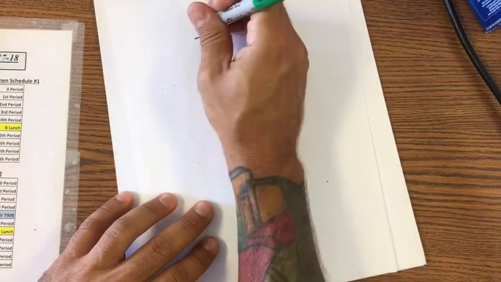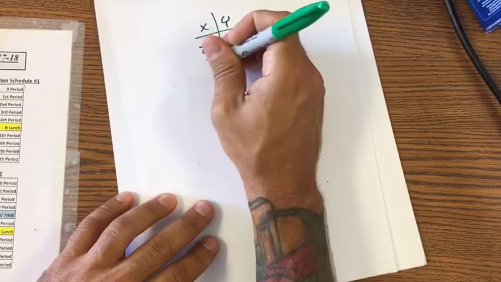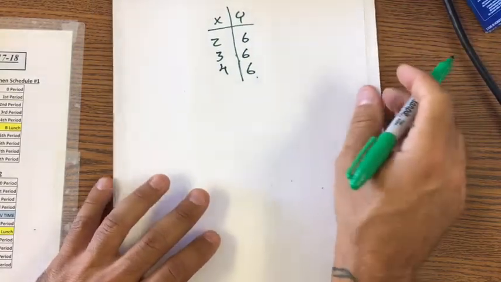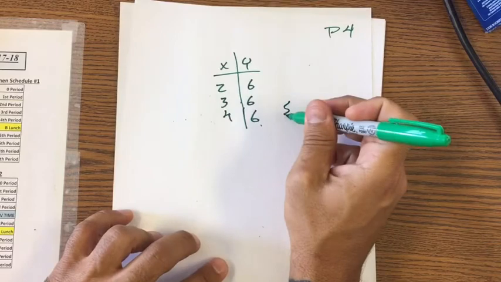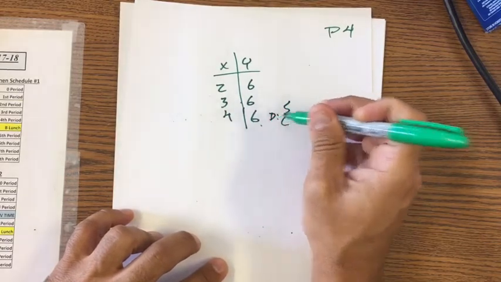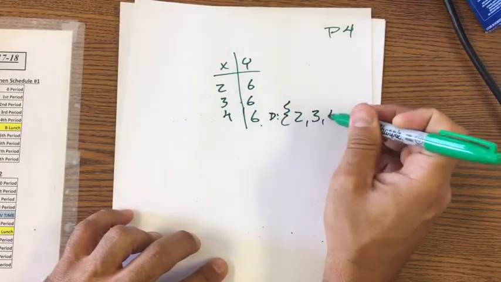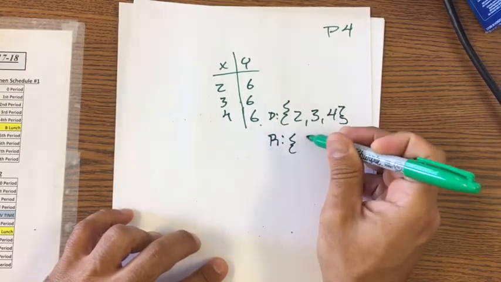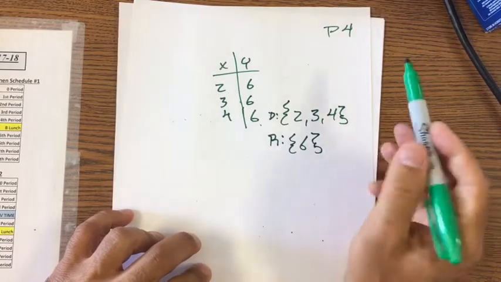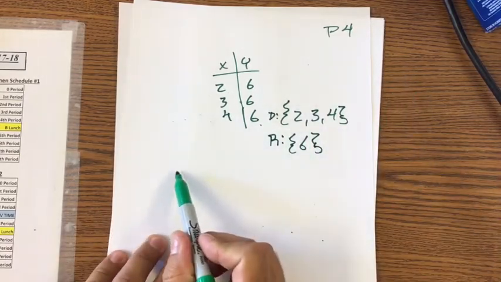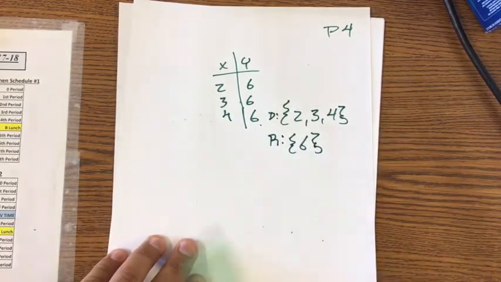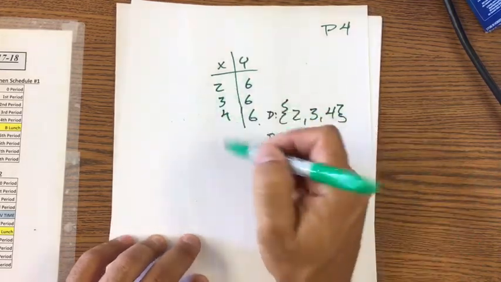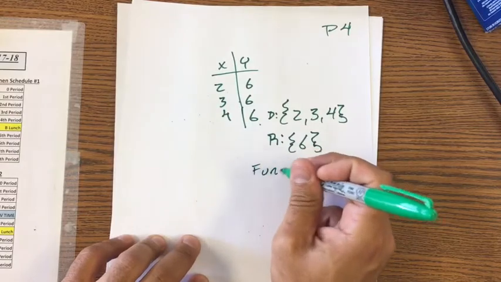Sometimes on my XY chart, I will have a repeat. On this one, my x's don't repeat, so my domain is going to be 2, 3, 5, 4. But my range is only going to be 6. So what that means really is that it's a flat line or a flat bunch of points on the graph, which is okay. So this, none of the x's repeat, so it's still a function.